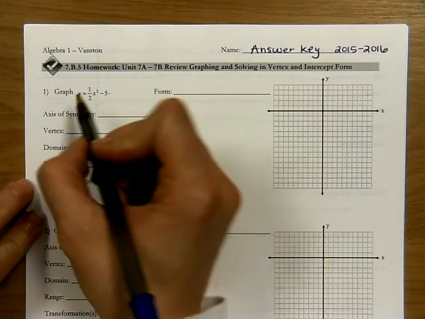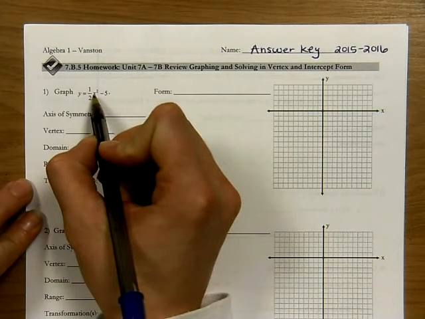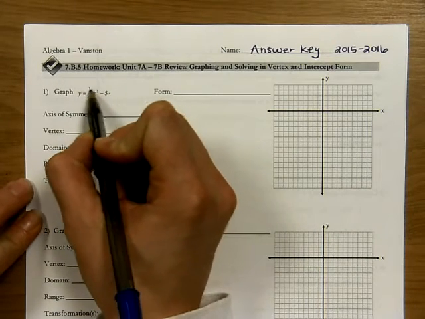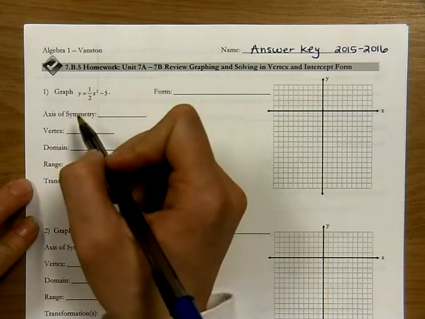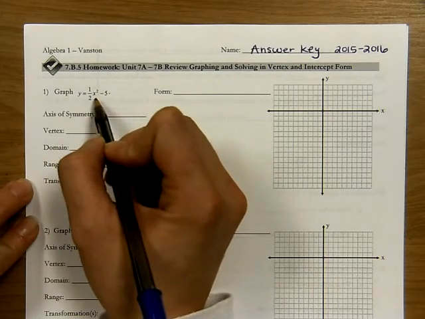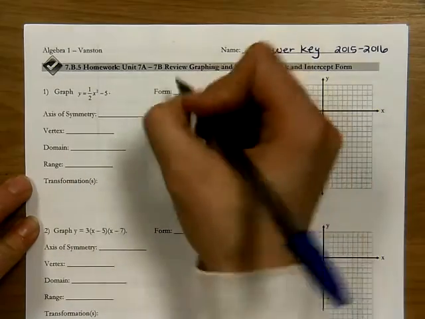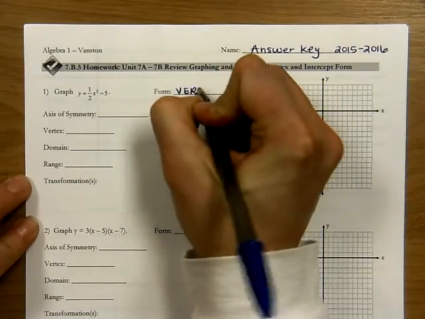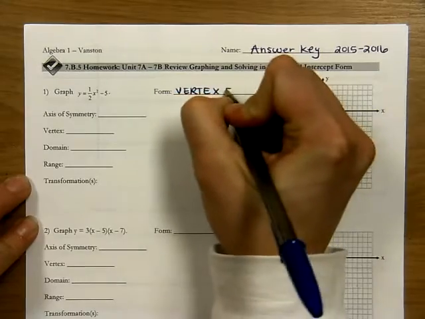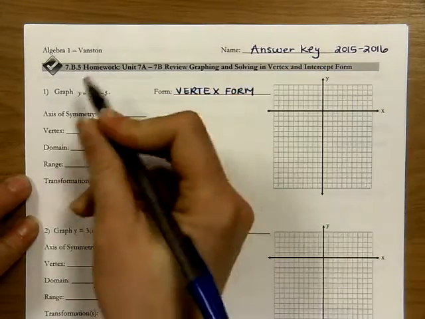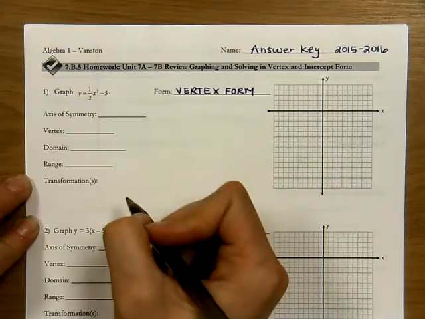I could either think of this as y equals a times x minus h squared plus k, where I see just one thing being squared and say it's vertex form. Or I could say, well, I don't have any parentheses, I just see an x squared, it must be standard form. Personally, I think it's easier to look at this as vertex form because I can identify the vertex right away.